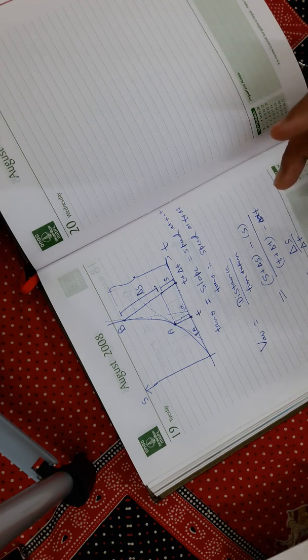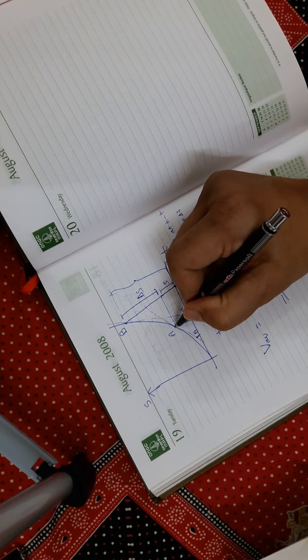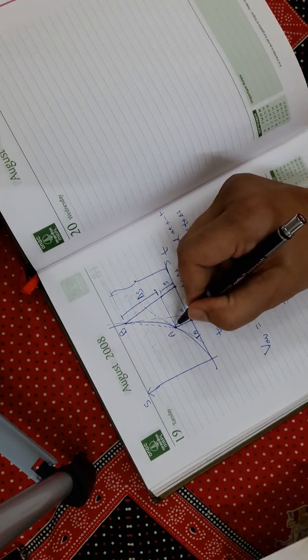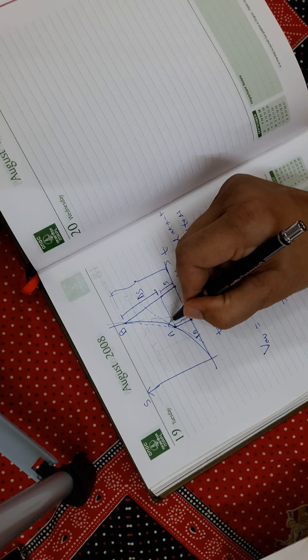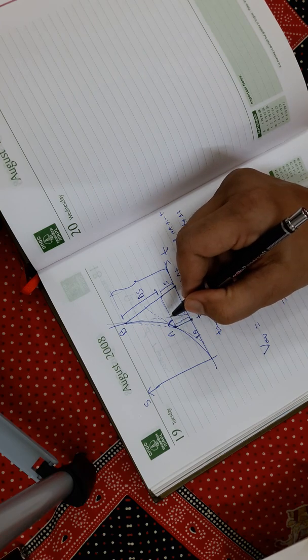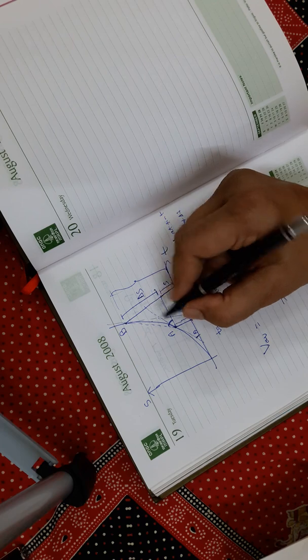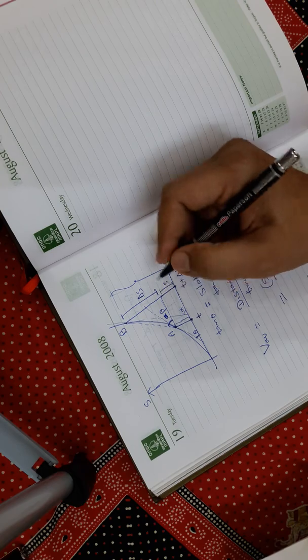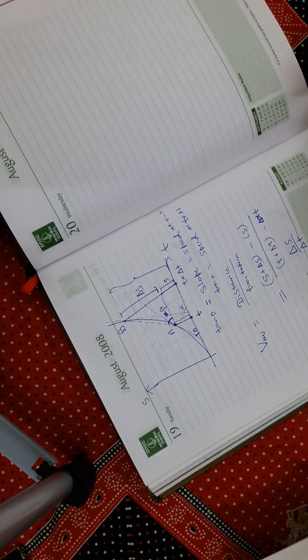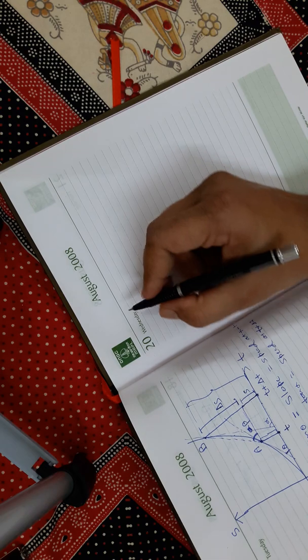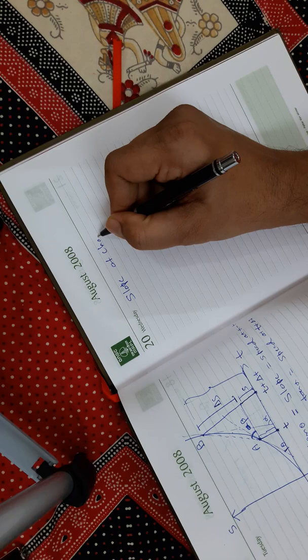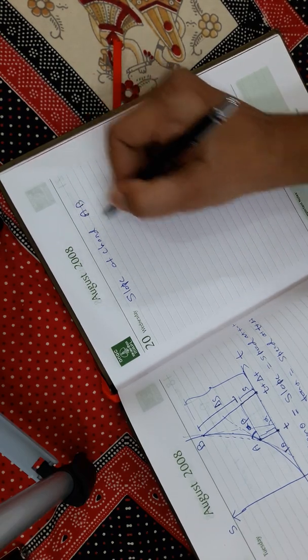So we have seen the average speed equals the slope of the chord AB. This is chord AB. What is the slope of this chord AB? Suppose this angle is beta.